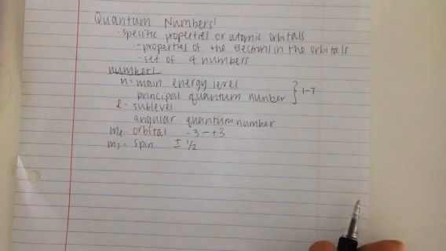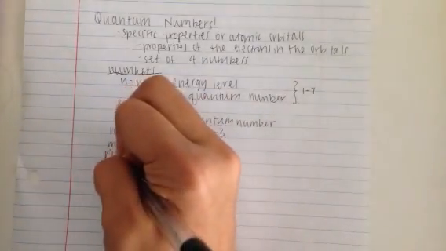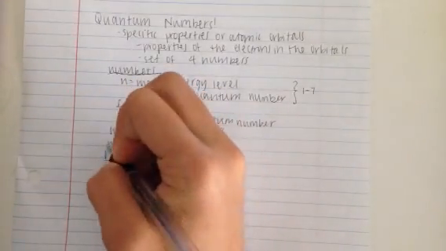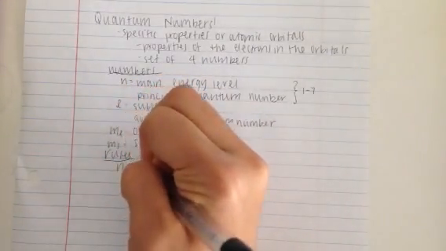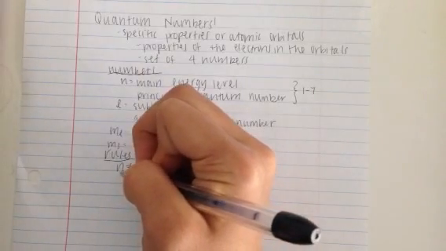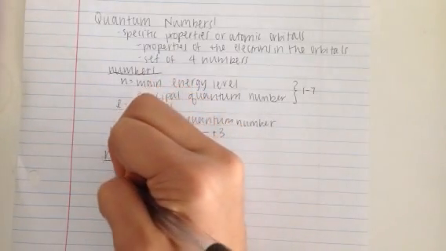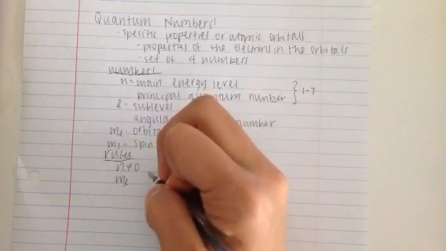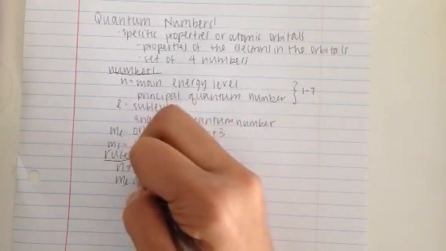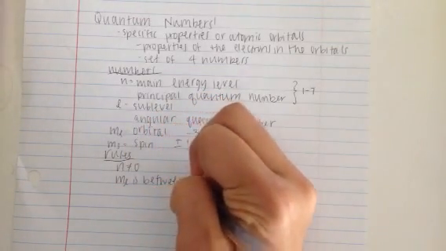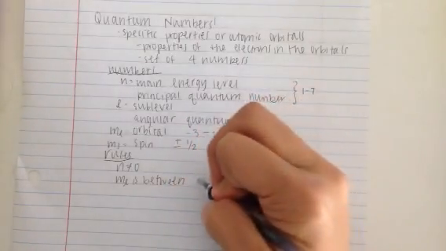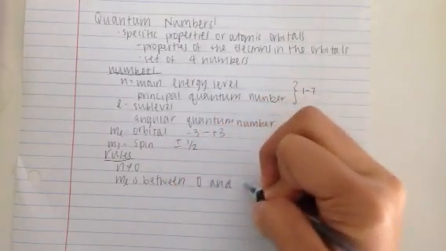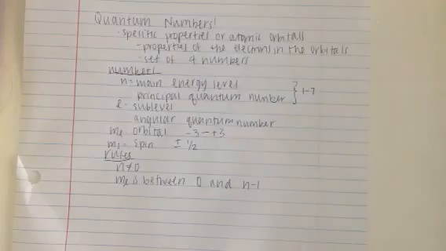Some rules are that n cannot equal 0, and L has to be between 0 and n-1.